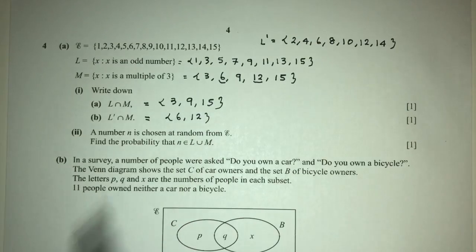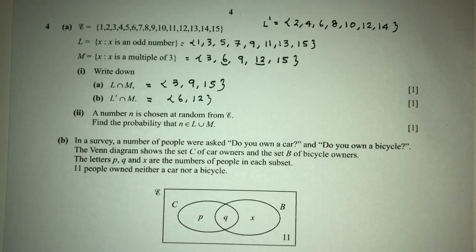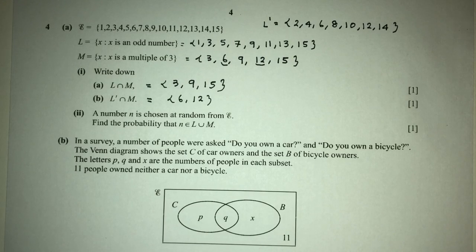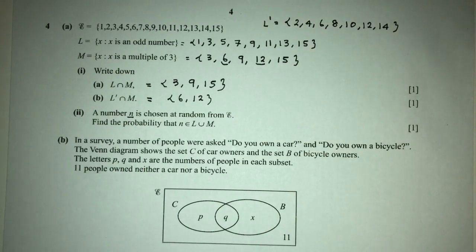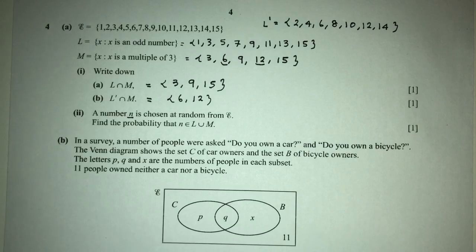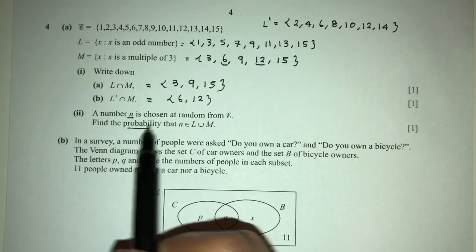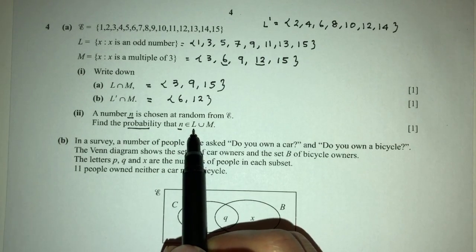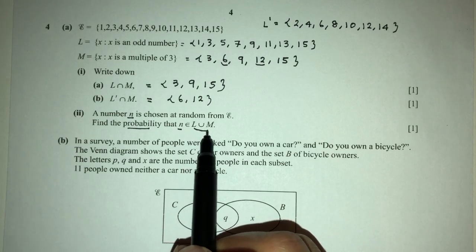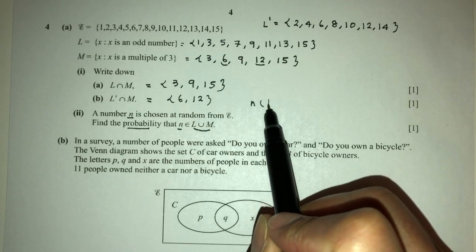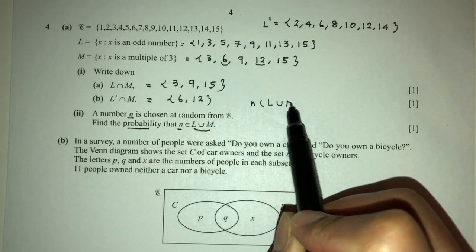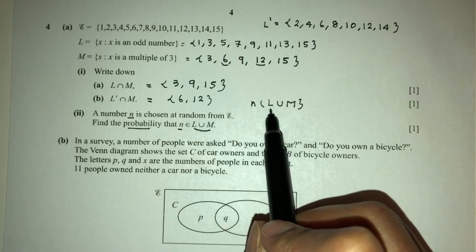Now for part 2, a number n is chosen at random from the universal set. So now we choose a number that we don't know from this big set. Now we have to find the chance that the number belongs in L union M. Now, what is the number of elements in L union M? So first let's find this set.